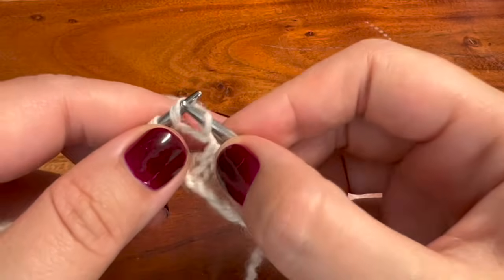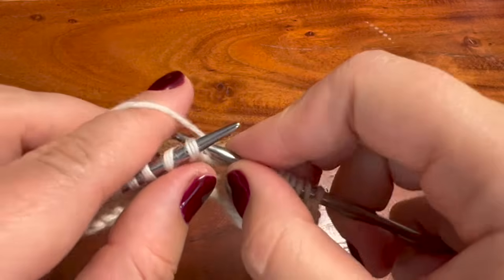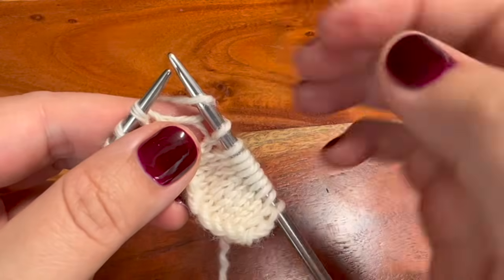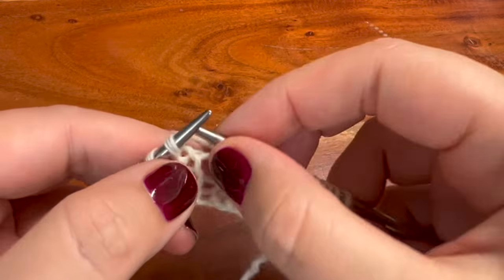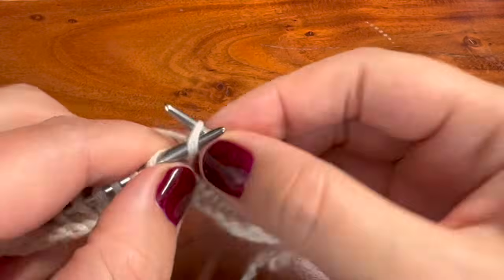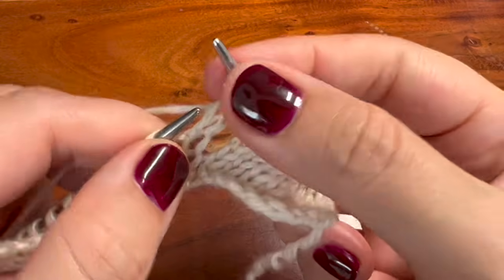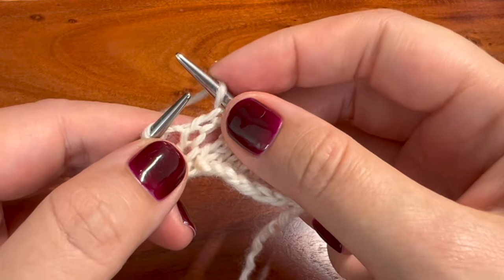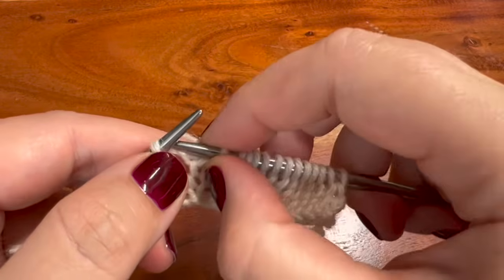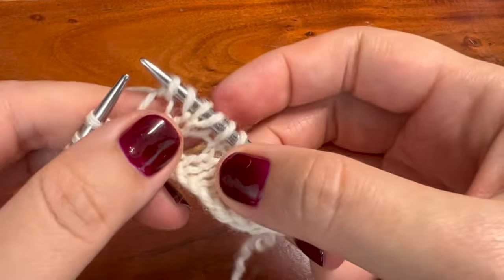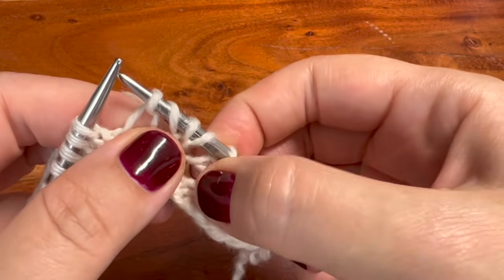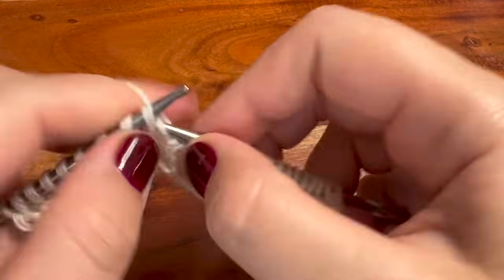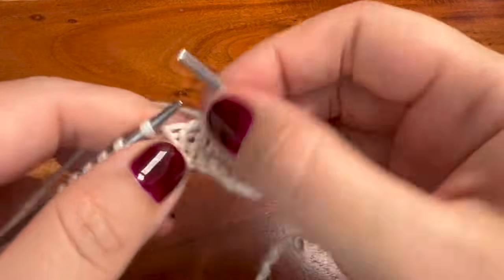Now, what if I yarn over like this at the right side from my central stitch and kind of scoop this thread to the left side of the stitch? Let's see what happens. Do I still have those nice holes here and here? Yes, I do. And now let's see what happens on the purl side.